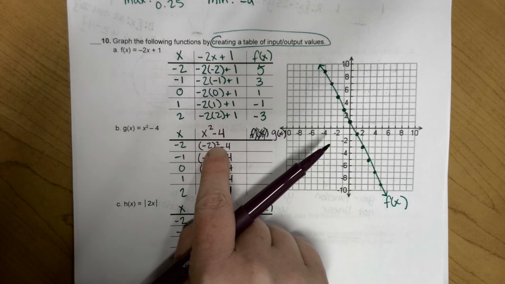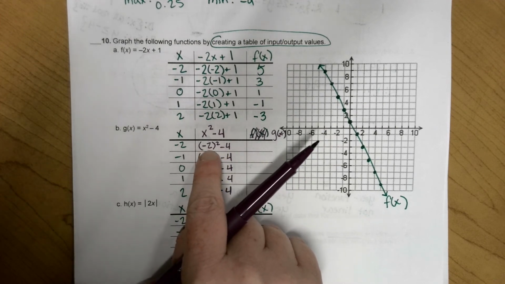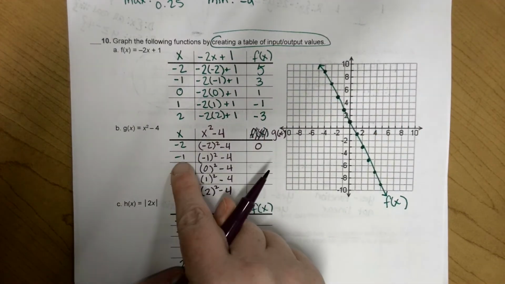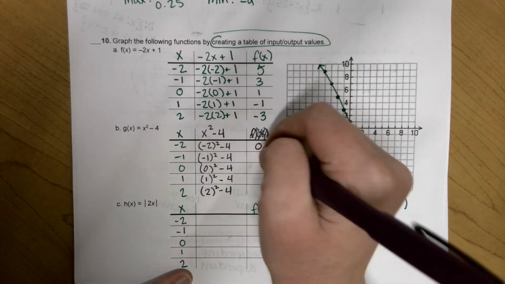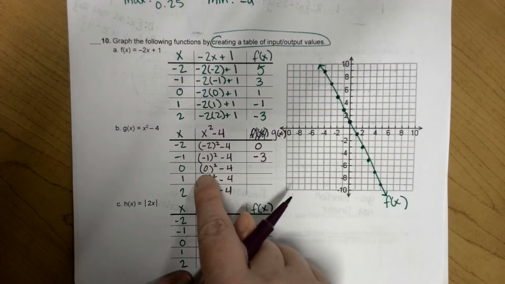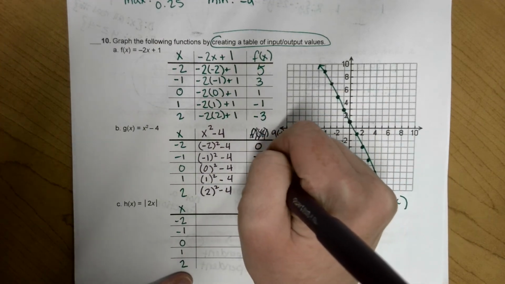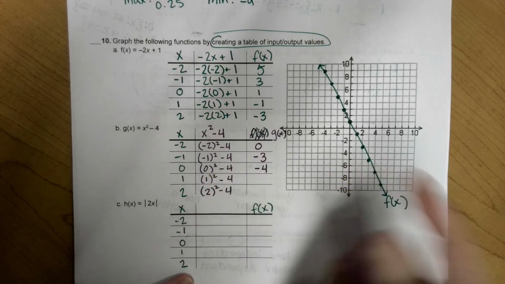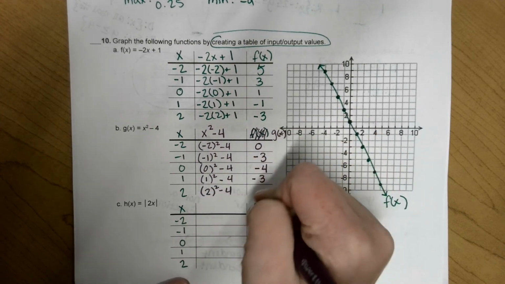Okay, so -2 squared. So that means -2 times -2, which is +4, and +4 minus 4 is 0. Okay, -1 squared is -1 times -1, which will be +1. +1 minus 4 is -3. 0 squared is 0. 0 minus 4 is -4. Okay, 1 squared is 1, minus 4 is -3. 2 squared is 4, minus 4 is 0.